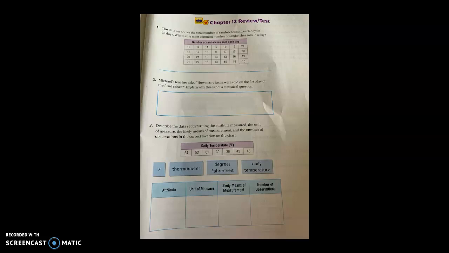That is the attribute. The unit of measure is, are they measuring it in feet, inches, miles? What are they measuring it in? That's the unit of measure. The likely means of measurement means how are they measuring it? Are they using a yardstick? Are they using a ruler? Or are they using a thermometer? How are they measuring the unit of measure? And then the last one, number of observations, means count how many pieces of data are in the data set. That is the number of observations. Go ahead and fill that in before you go on to question number 4.